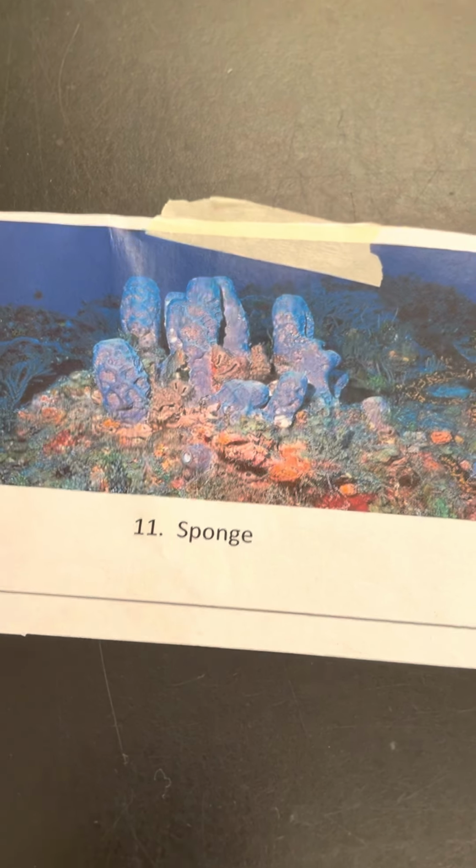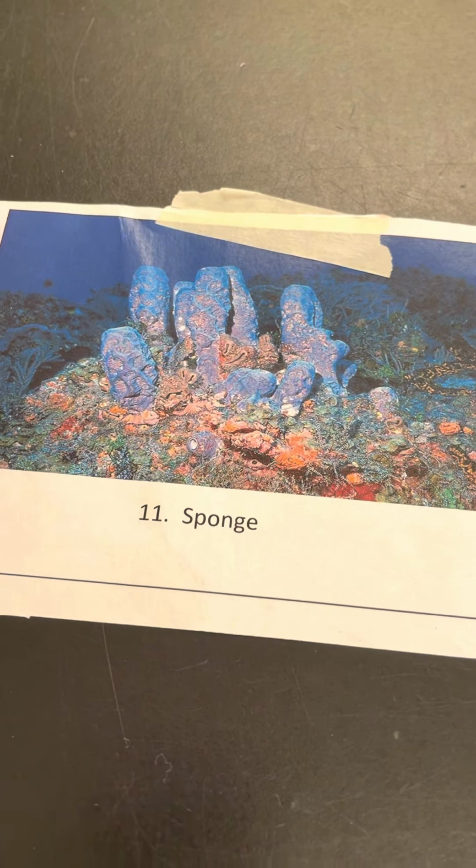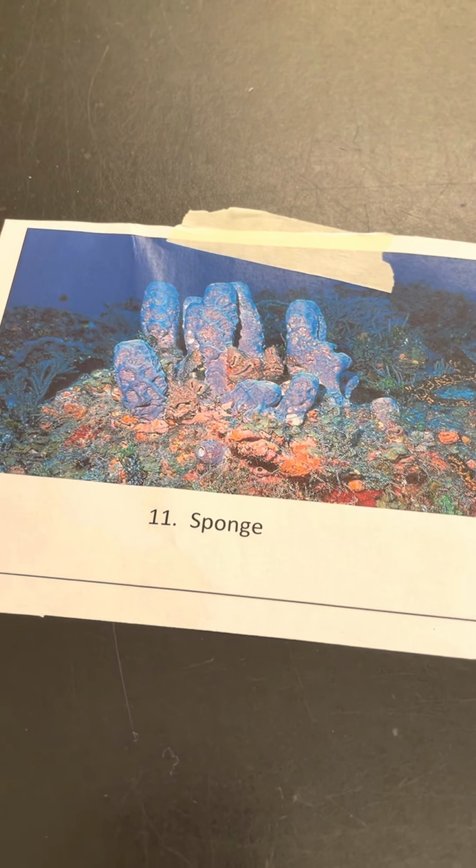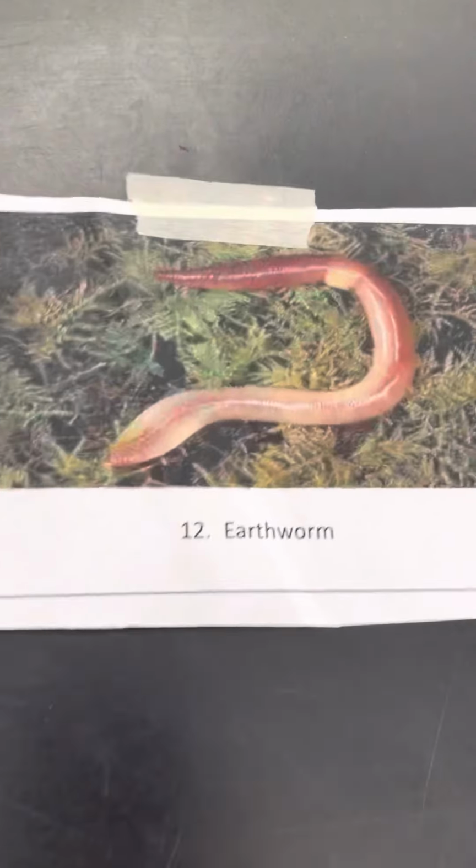Sponges don't move, but you know what? These are living. They do eat. They're filter feeders, kingdom Animalia, phylum Porifera, and they don't really move, but they do reproduce. Earthworms is 12.